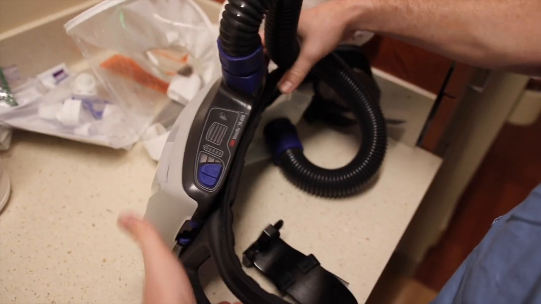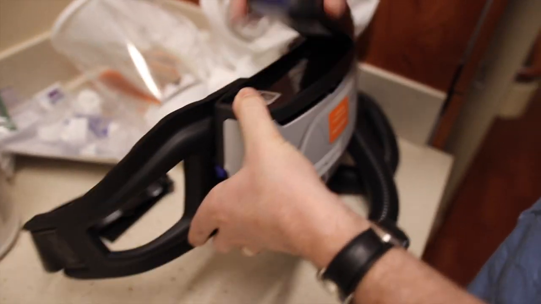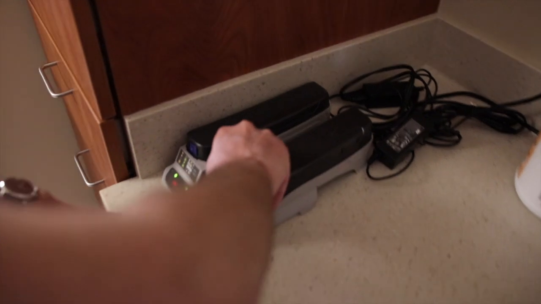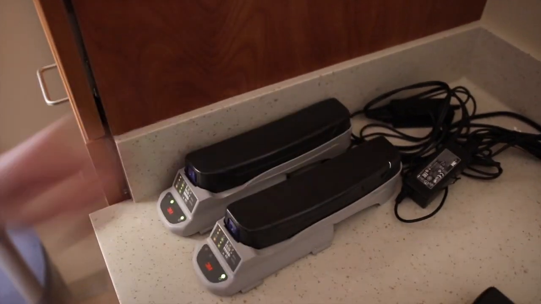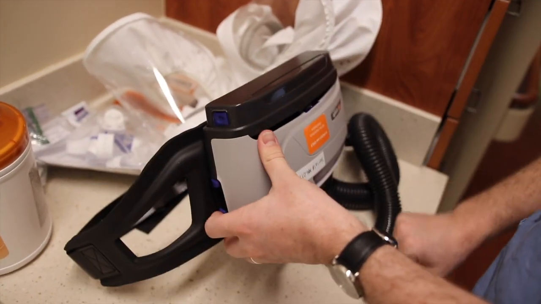If the unit does not power up properly or is showing a low battery, remove the battery by pushing the button on the side and replacing it with a fresh battery from the charging stations located on many floors in the hospital. Replace the battery and power up the unit to ensure it's working properly.